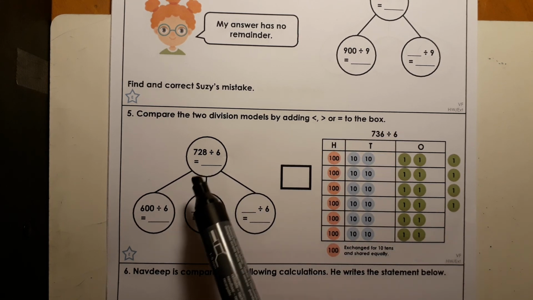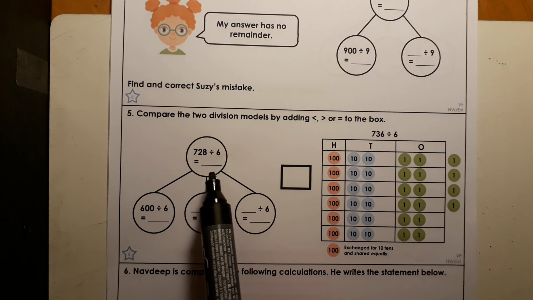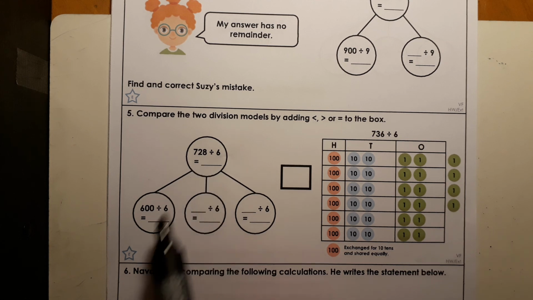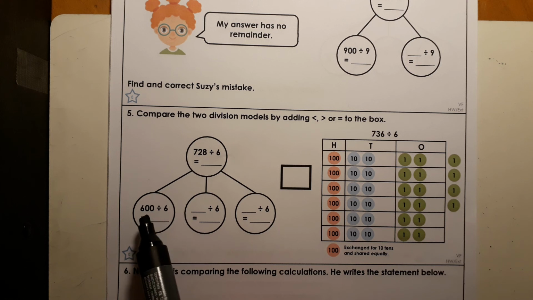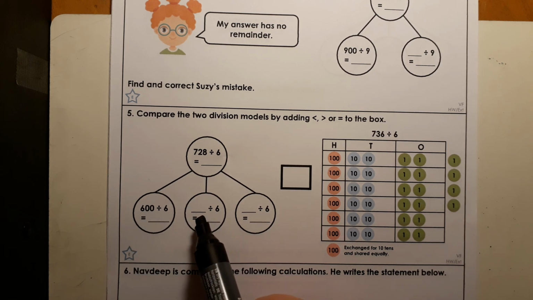The only reason for this is because they've had to partition it using flexible partitioning. So in this box you will see it doesn't say 700, it says 600. So you've got to make decisions about how you partition the other 128.